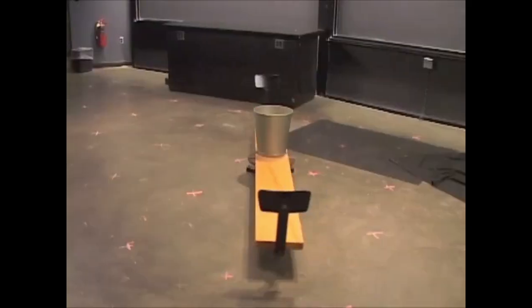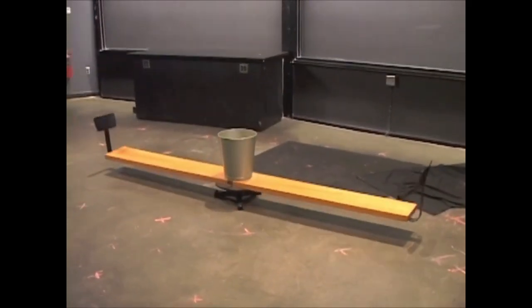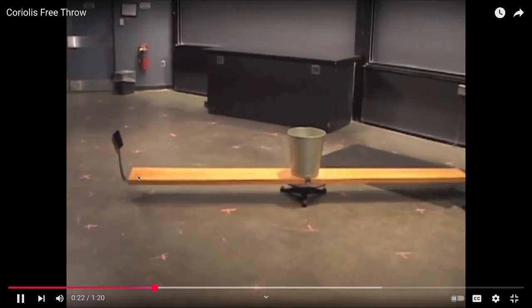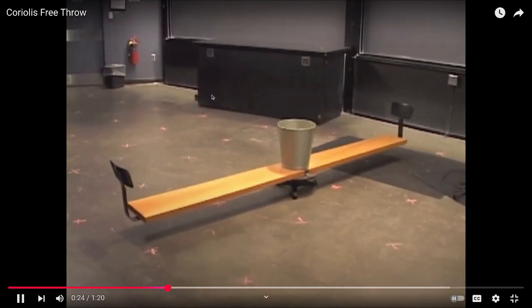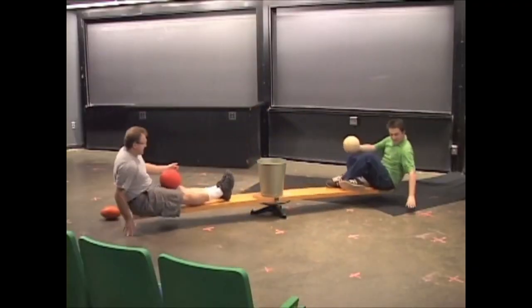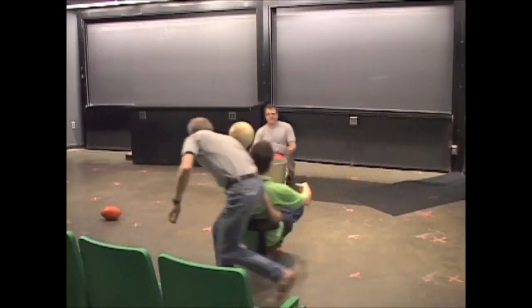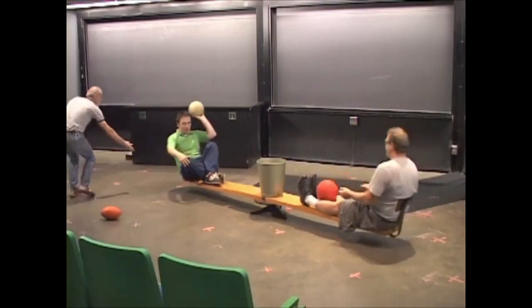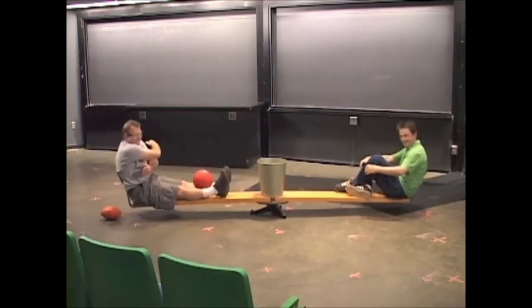So these people are moving along this rod. There is a rod, and two persons are sitting at the end points of the rod. This is a seat, and then they are going to throw a ball at each other. So we are interested in the trajectory of the ball as observed in the rotating frame.